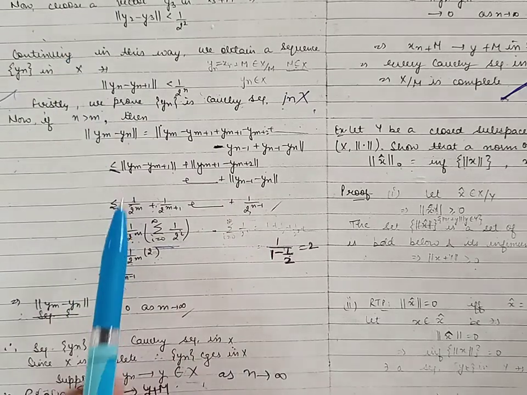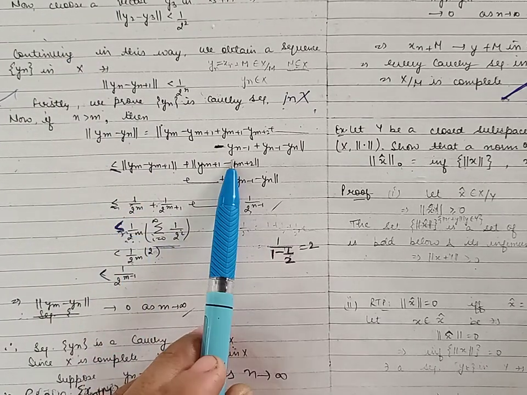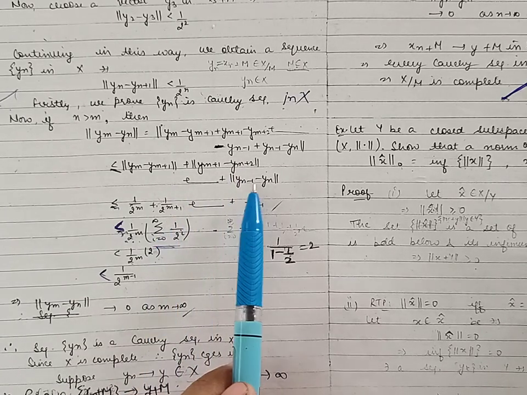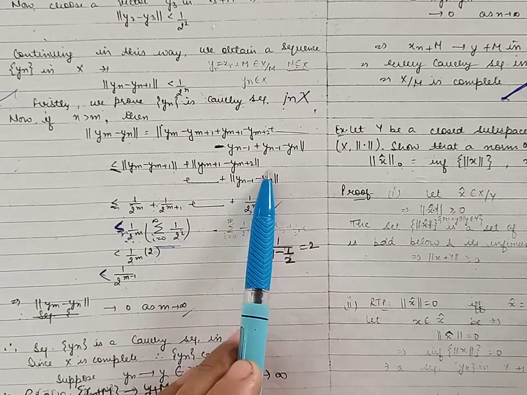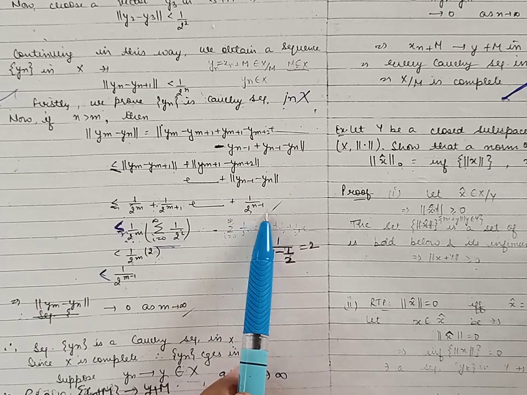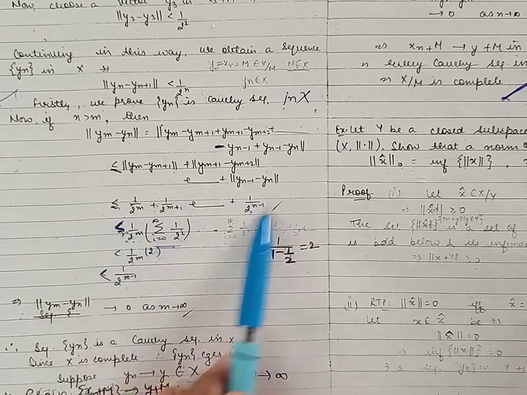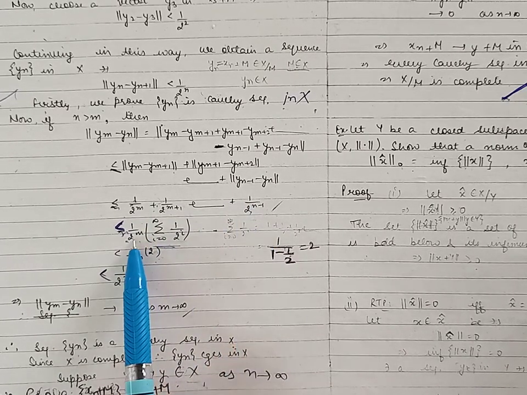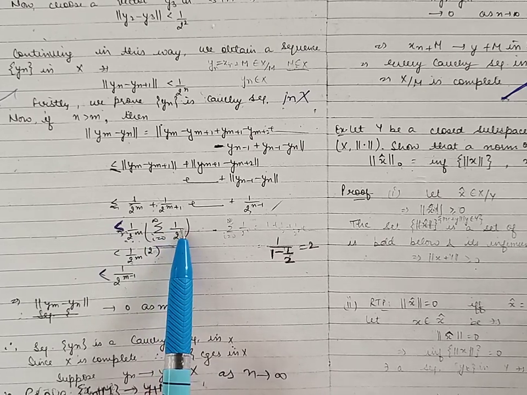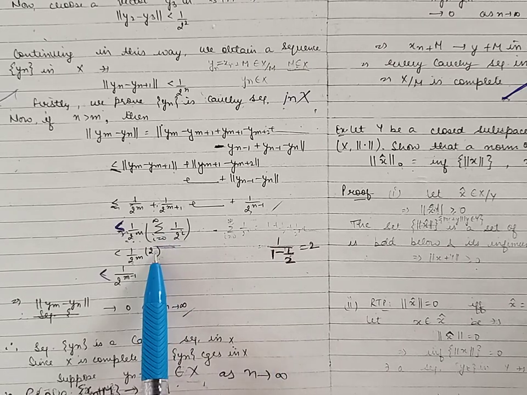Now using the above conditions, this is less than 1 upon 2 raised to the power m, plus 1 upon 2 raised to the power m+1, and so on, up to 1 upon 2 raised to the power n-1. Now taking 1 upon 2 raised to the power m common from this sum, inside we have an infinite GP, and the sum of this GP is obtained by the formula a upon 1 minus r. So this sum is 2.